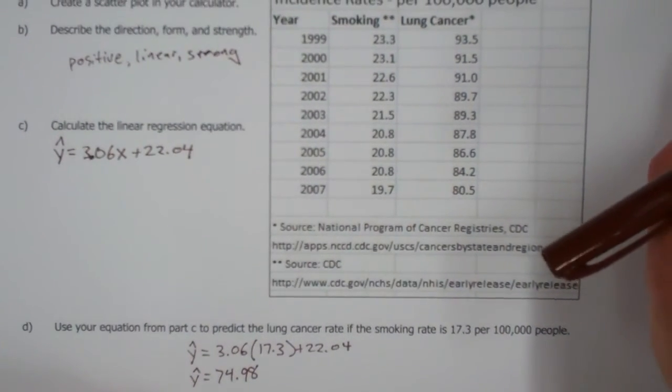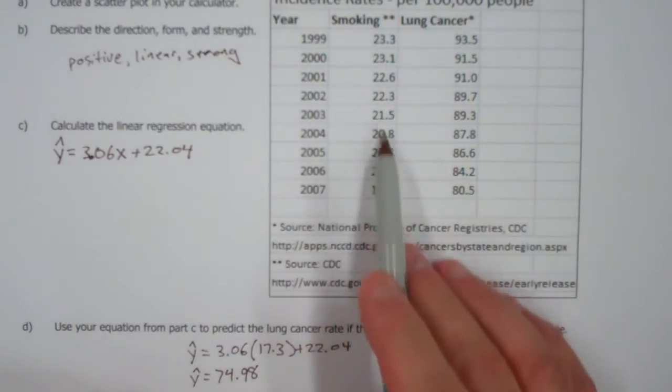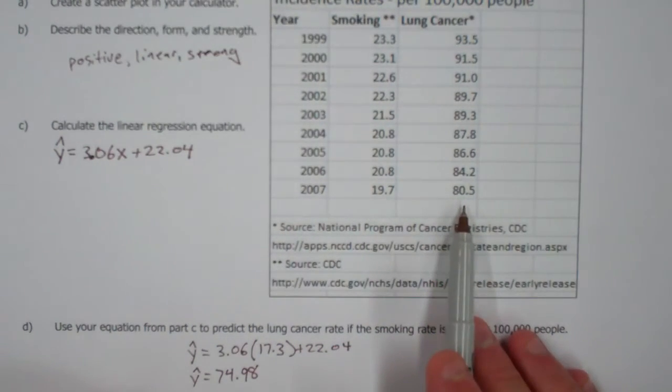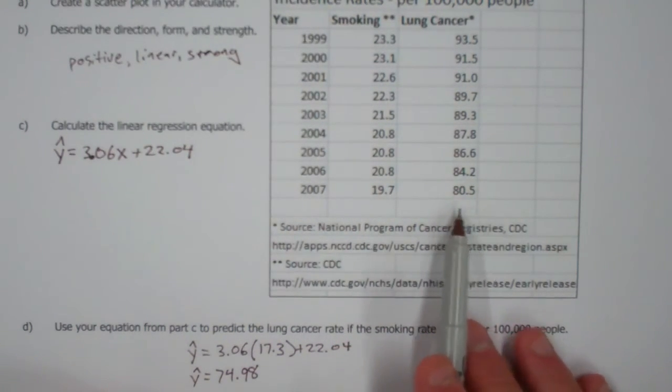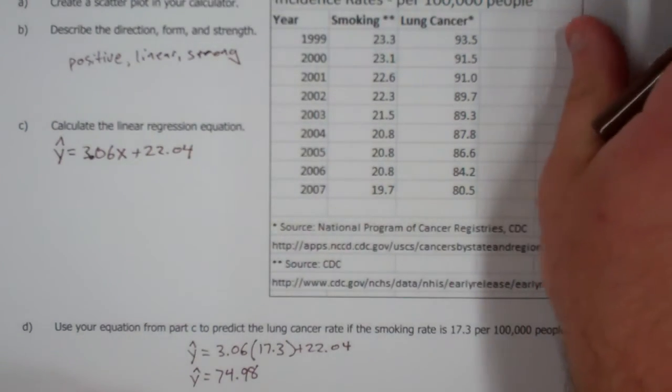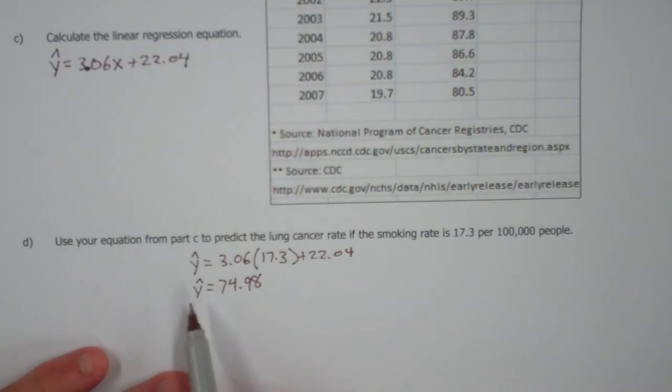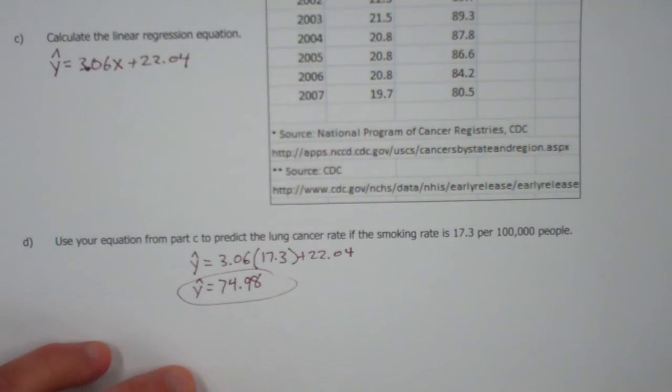So let's take a look at that. The smoking rate is 17.3, which is somewhere lower here, and we can see these numbers are getting lower, so we're probably going to be somewhere in the 70s if we lower the smoking rate. And that is exactly what our prediction equation found out here, that the lung cancer rate would be 74.98.